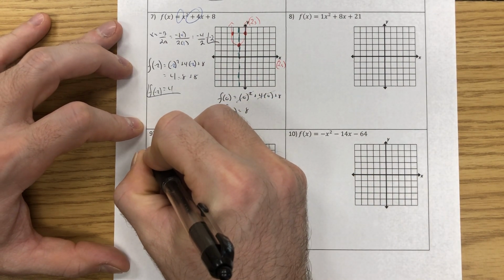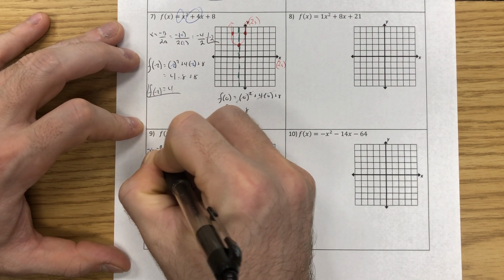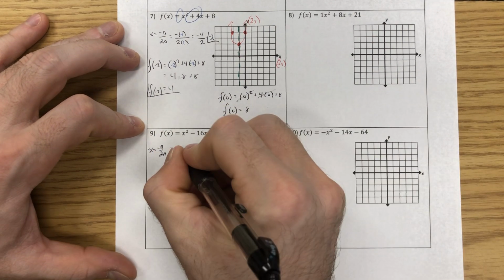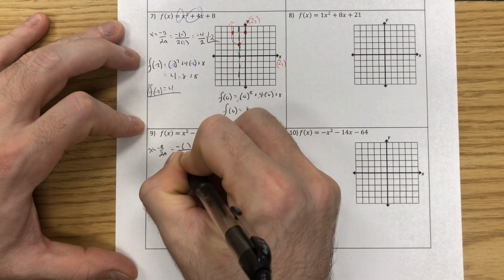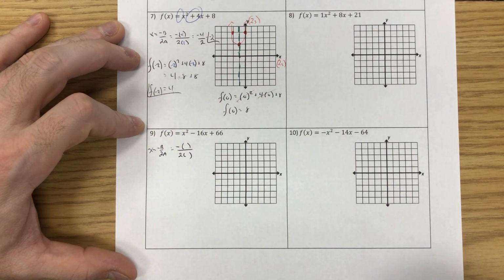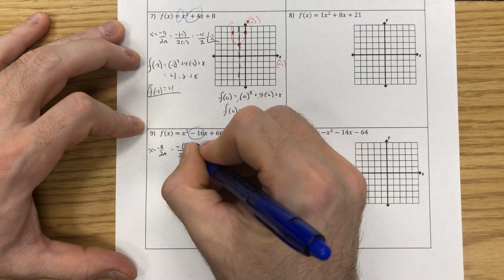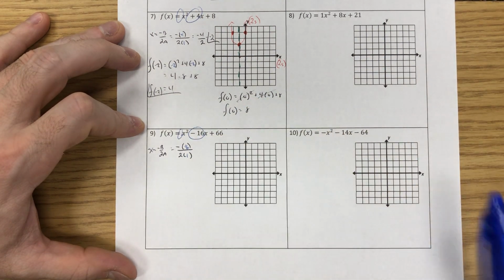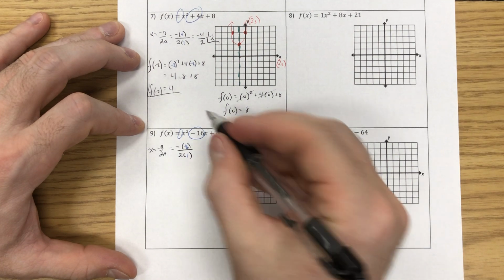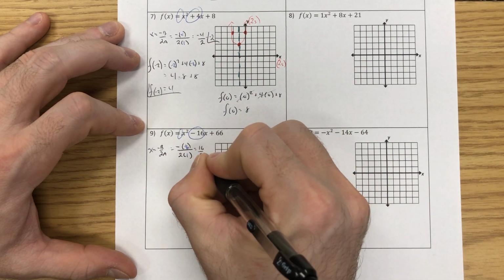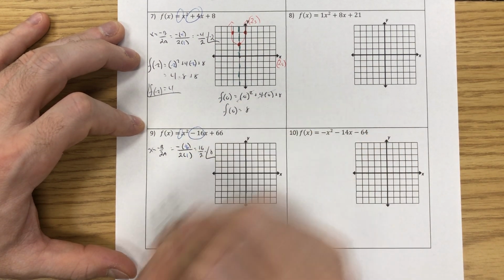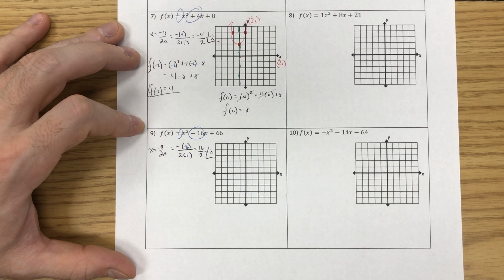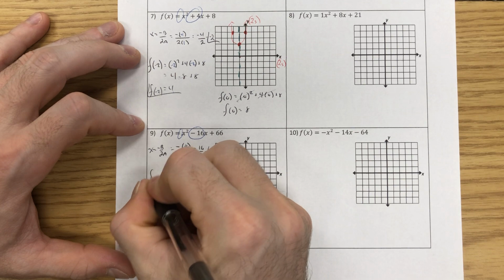But x equals negative b over 2a. We have a better way to do this. So my b in this case is negative 16. My a in this case is 1. So negative negative 16 is positive 16 divided by 2. I get 8.